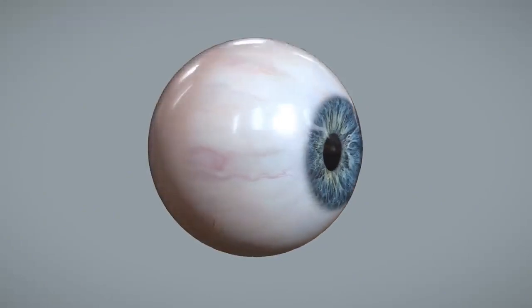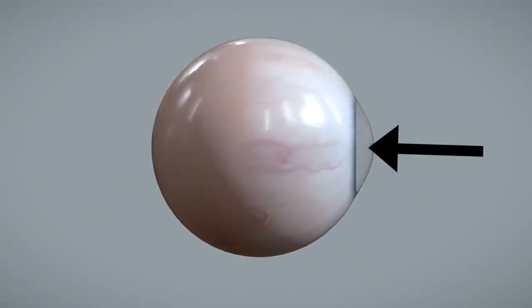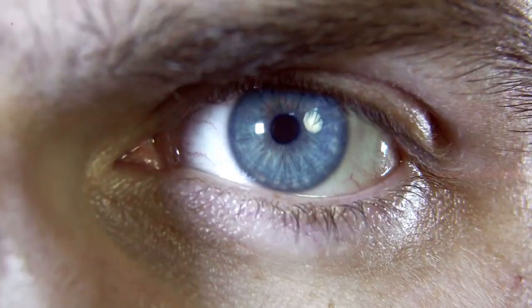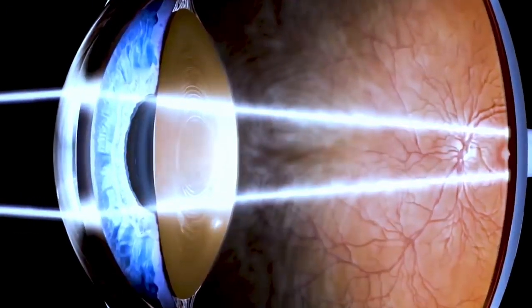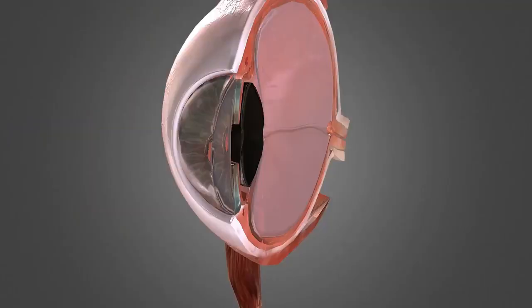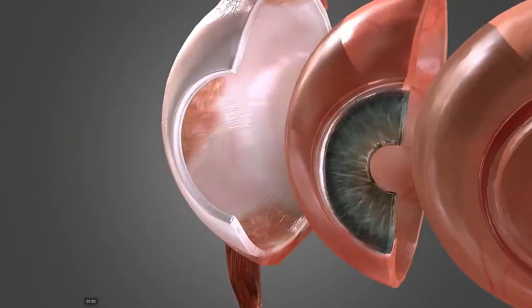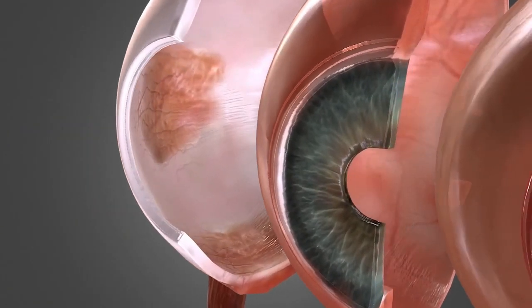Iris. A dark muscular tissue and ring-like structure behind the cornea is known as the iris. The color of the iris actually indicates the color of the eye. The iris also helps regulate or adjust exposure.